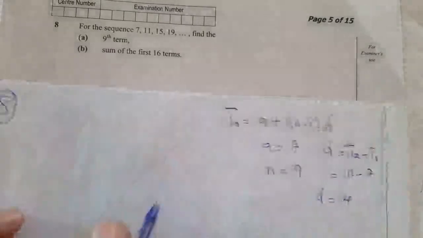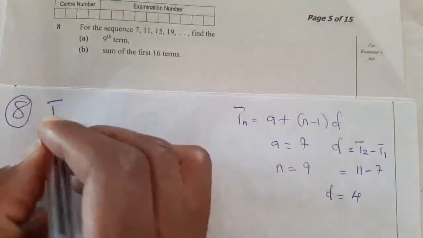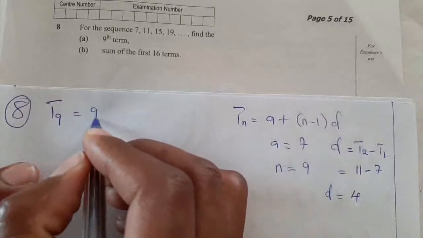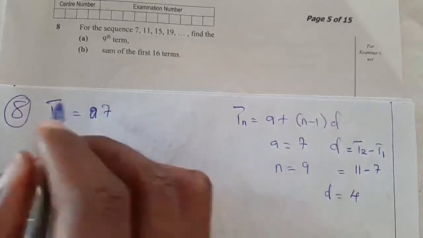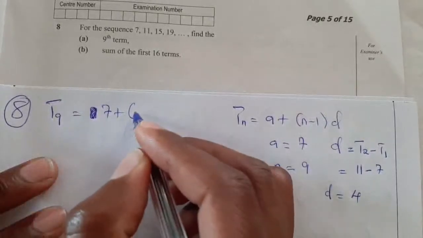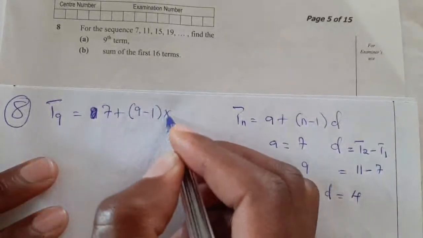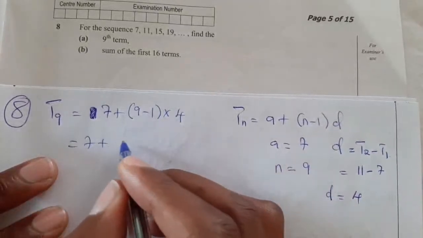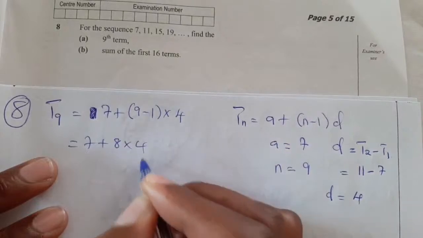Then let us substitute. So we are finding T9 equals a, which is 7, plus n, which is 9, minus 1, times 4. So 7 plus, what is 9 minus 1? 8, then times 4.